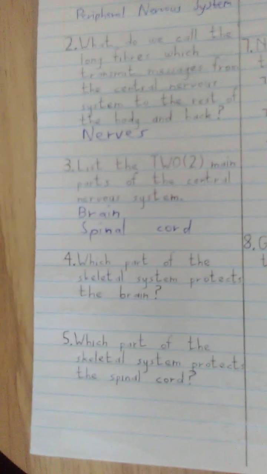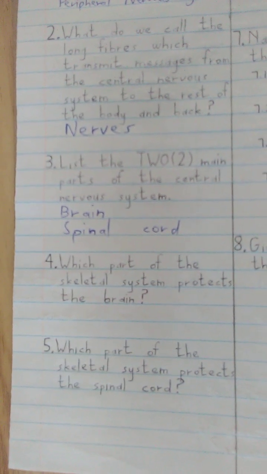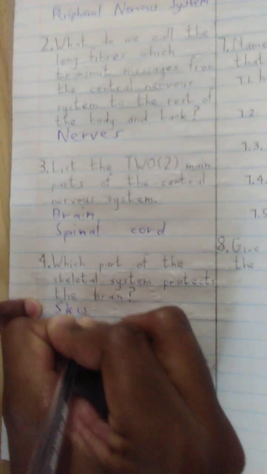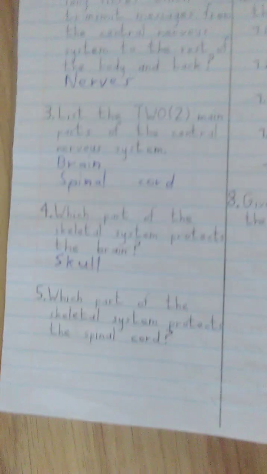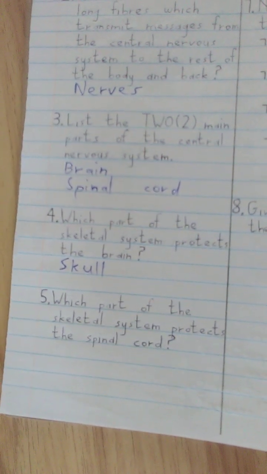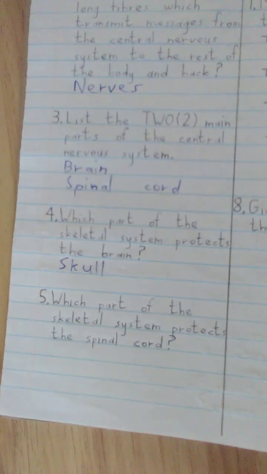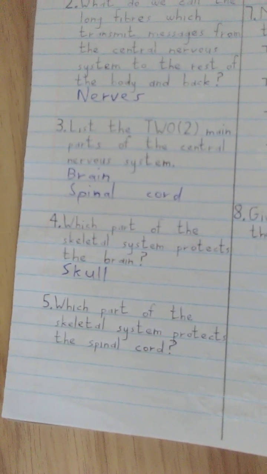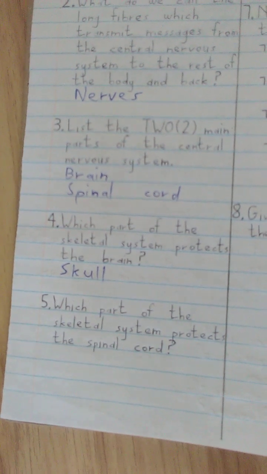Number 4 states, which part of the skeletal system protects the brain? We know that the brain is protected by the skull. Yes, I'll accept cranium, right? So the skull is the cranium along with the mandible, which is the jawbone. Number 5 asks, which part of the skeletal system protects the spinal cord?